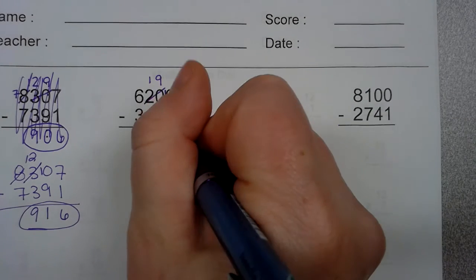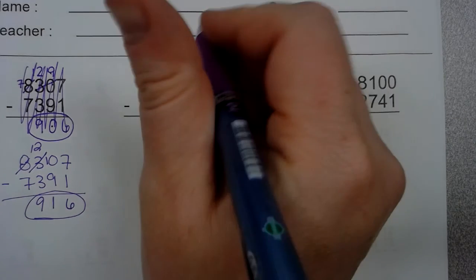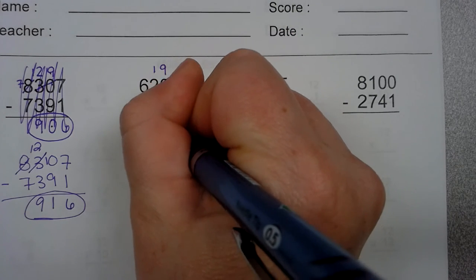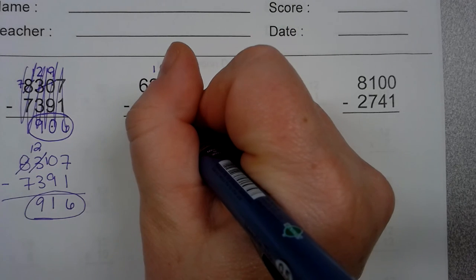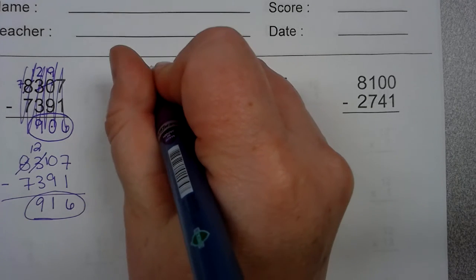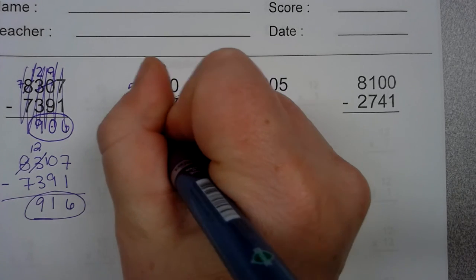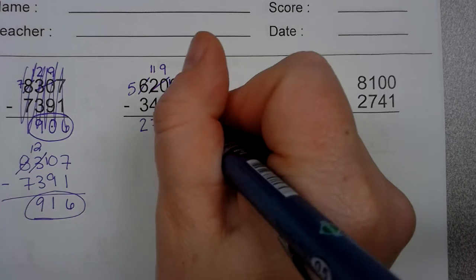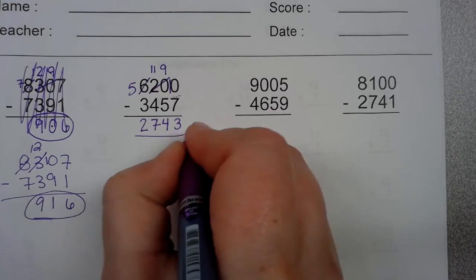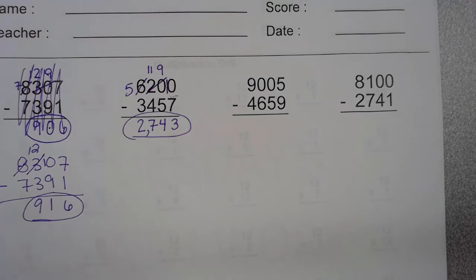So 7 from 10 is 3. 5 from 9 is 4. I cannot take 4 away from 1, so I have to borrow. Turns into 7 and 12. So that's 10, 10, 12. Yeah, okay, that's right. So 2,743. Okay.